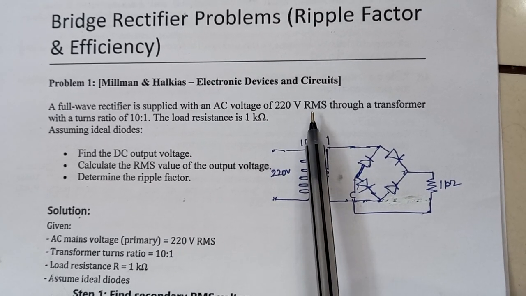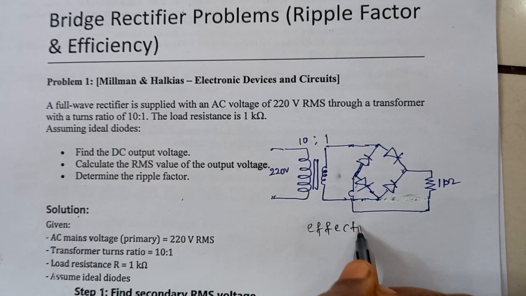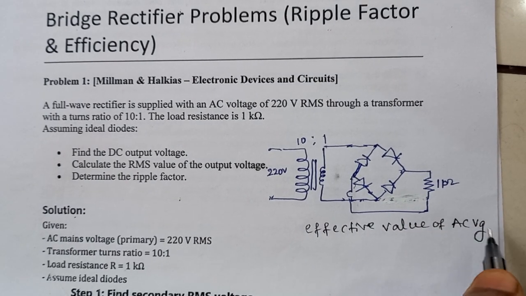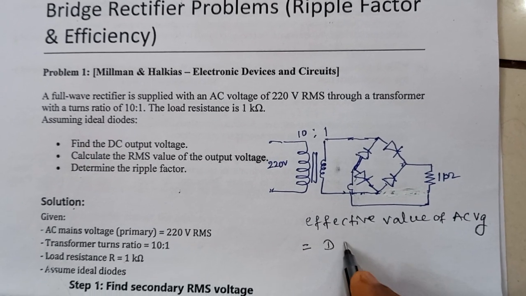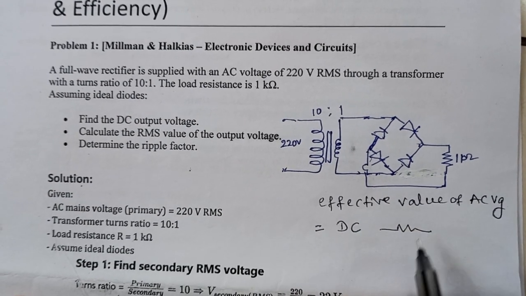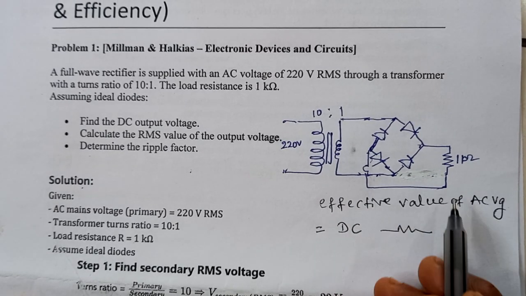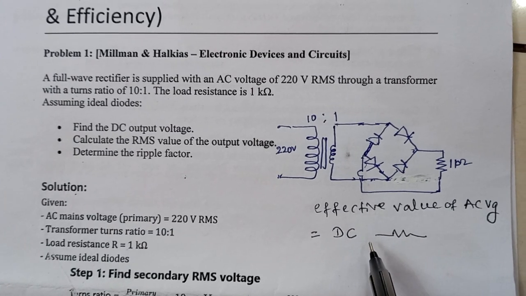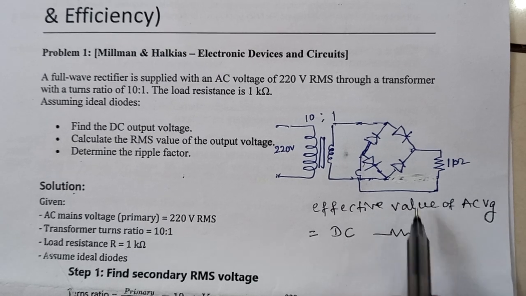RMS voltage is the effective value of the AC voltage. So what is effective value of AC voltage? It is equivalent to the DC voltage that produces the same amount of heating effect in a resistor. The effective value of AC voltage is nothing but the equivalent DC voltage which produces the same heating effect in the resistor, and this is called RMS voltage.